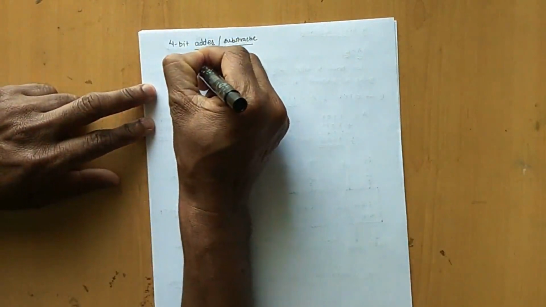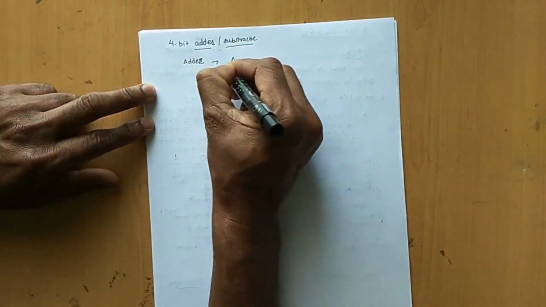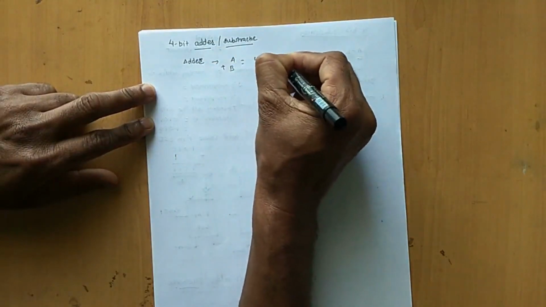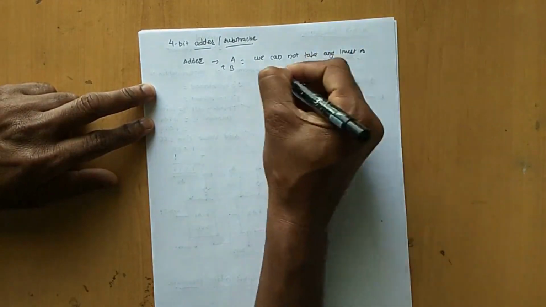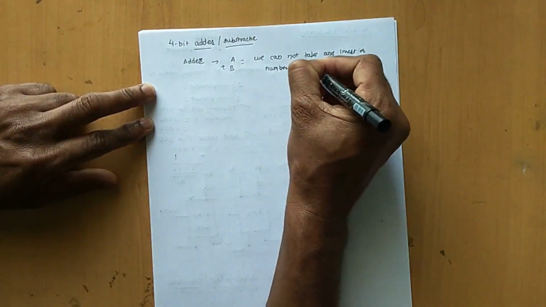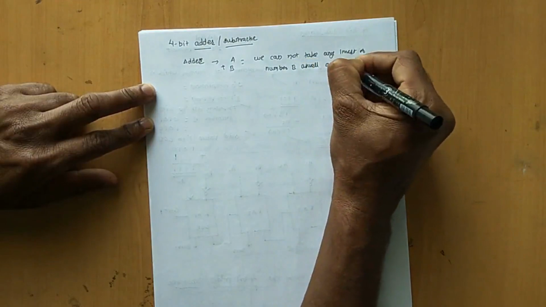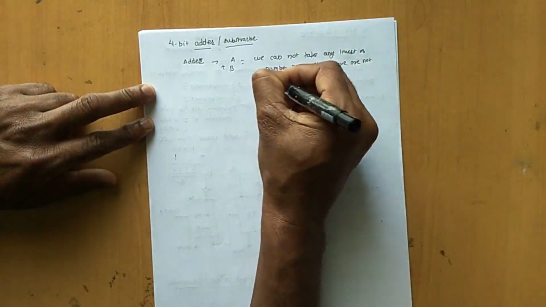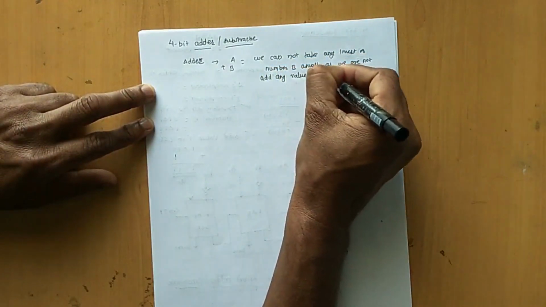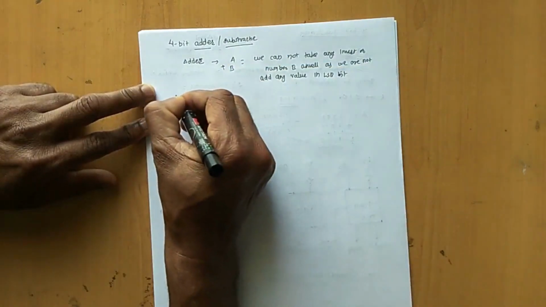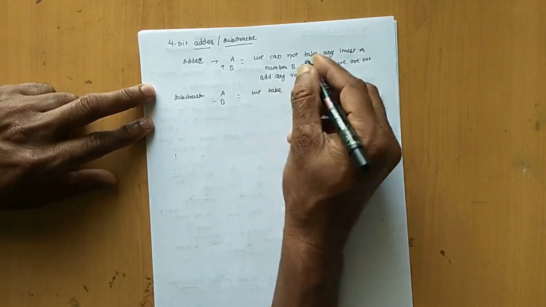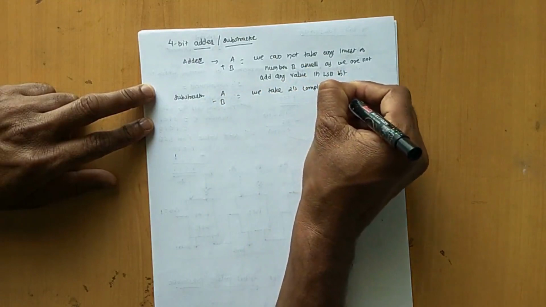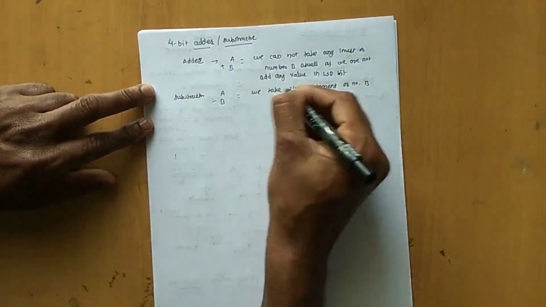In designing the 4-bit adder or subtractor, first, in the adder, we are going to add number A with number B. So we do not take any inversion of number B, and we do not add any value in the LSB. But for the subtractor, A minus B, first we take the 2's complement of number B. What is the meaning of 2's complement?